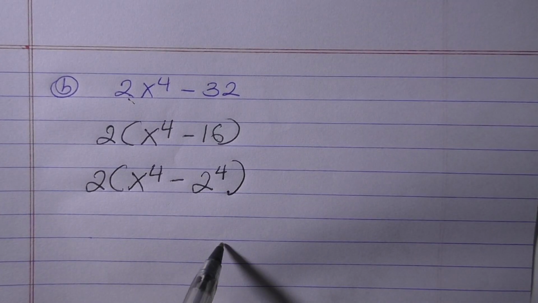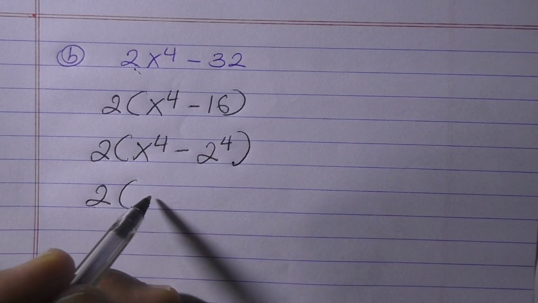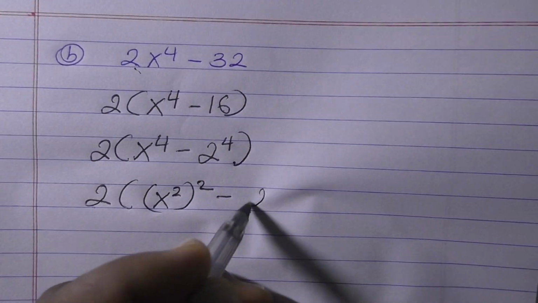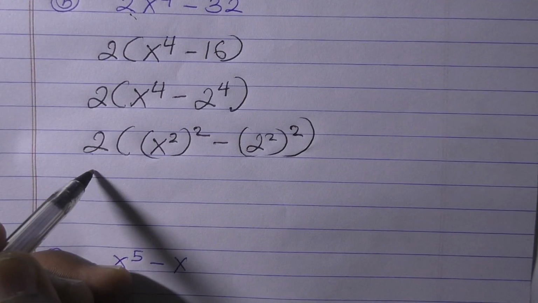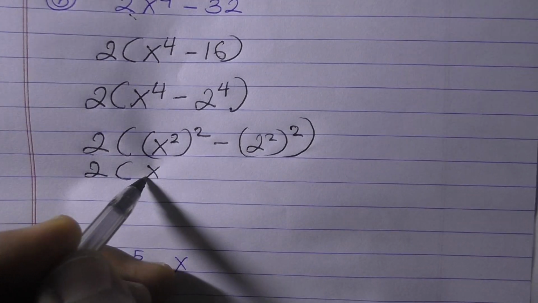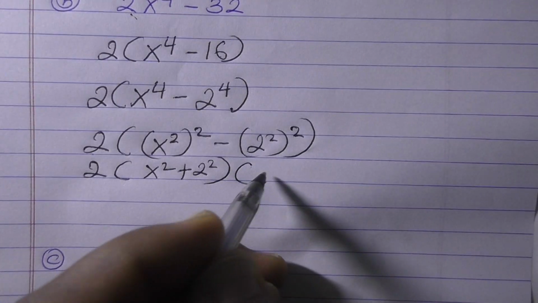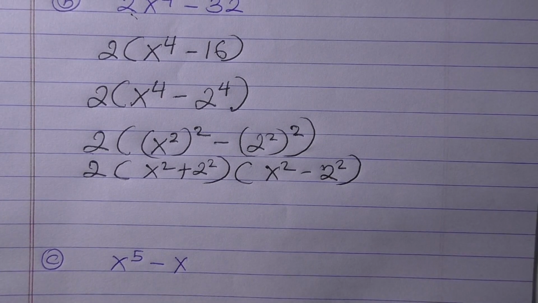That is 16. So now we get 2 into, this is the same as x squared, squared, minus 2 squared, squared. And therefore, that gets us into x squared plus 2 squared into x squared minus 2 squared.